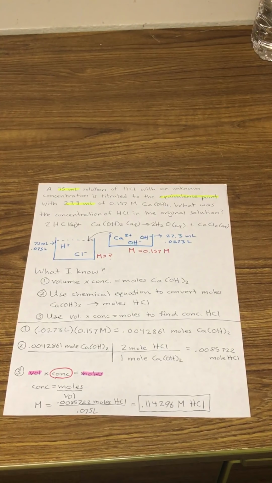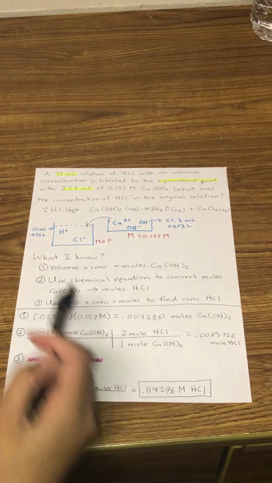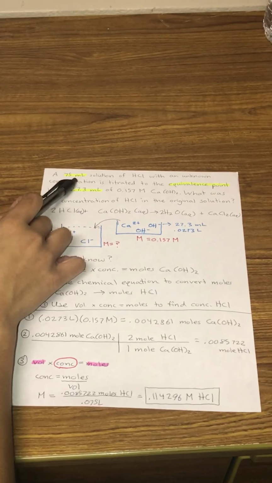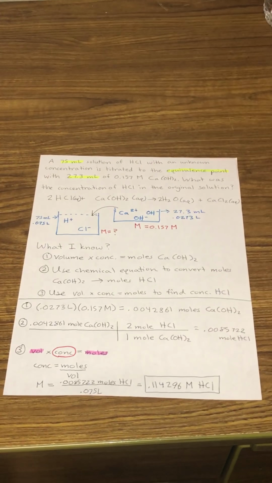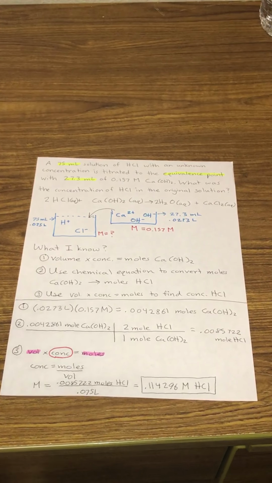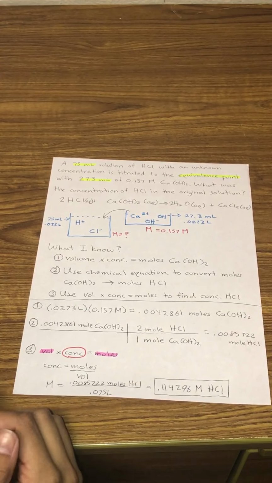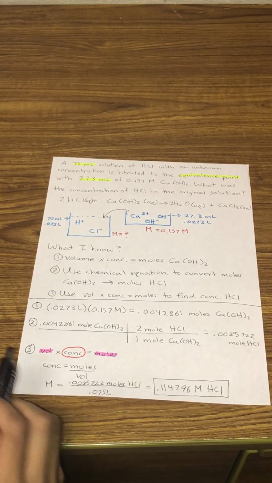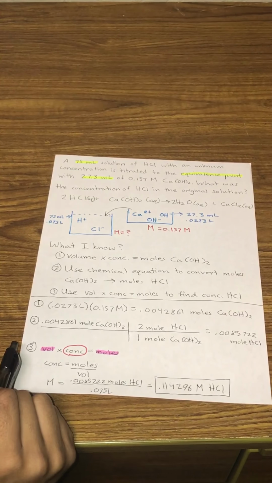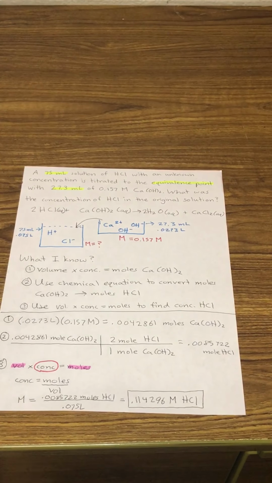So just common mistakes is first of all, forgetting to convert the milliliters to liters, because that will give you a completely wrong answer in the end. And also forgetting that the moles of HCl can be found from the moles of calcium hydroxide by using the stoichiometry of the balanced equation. And that's how you solve this problem.